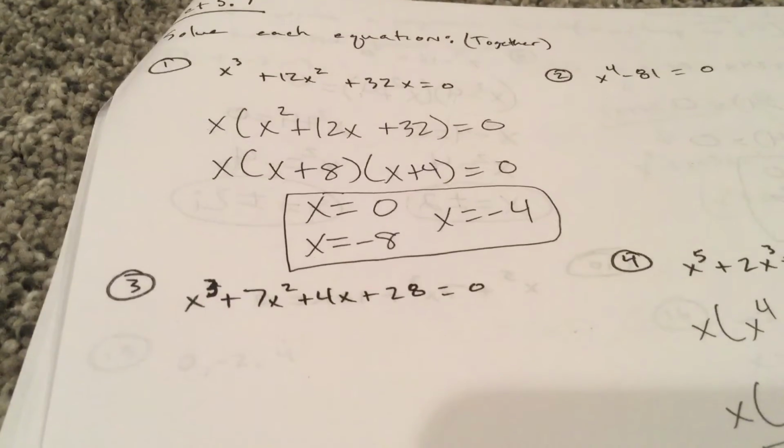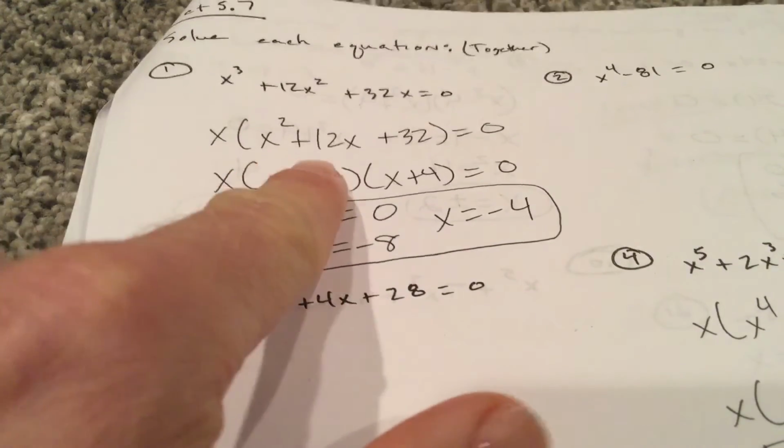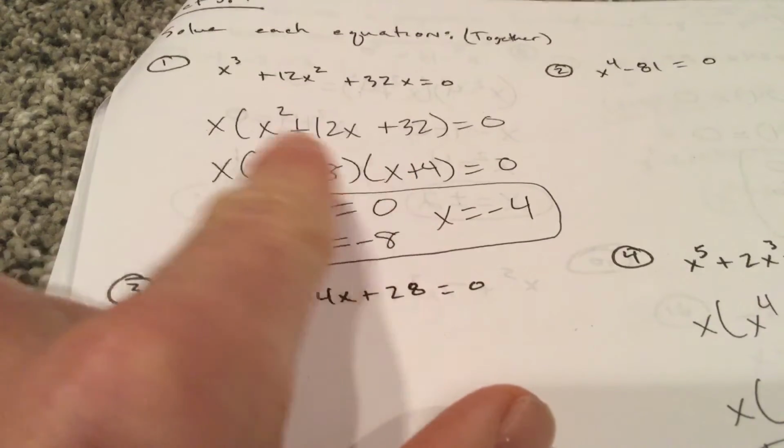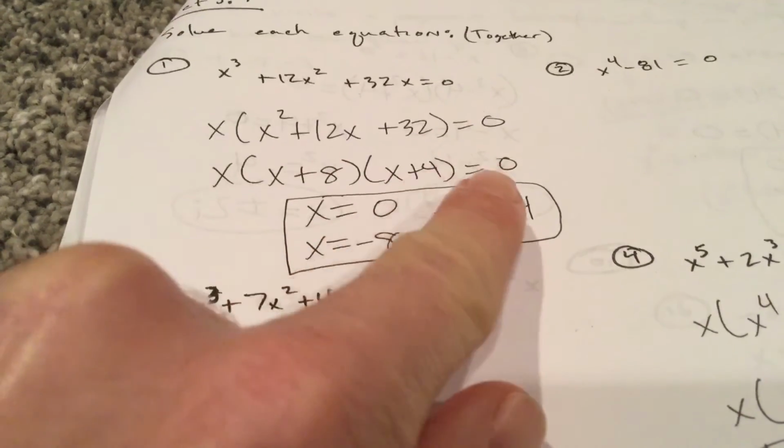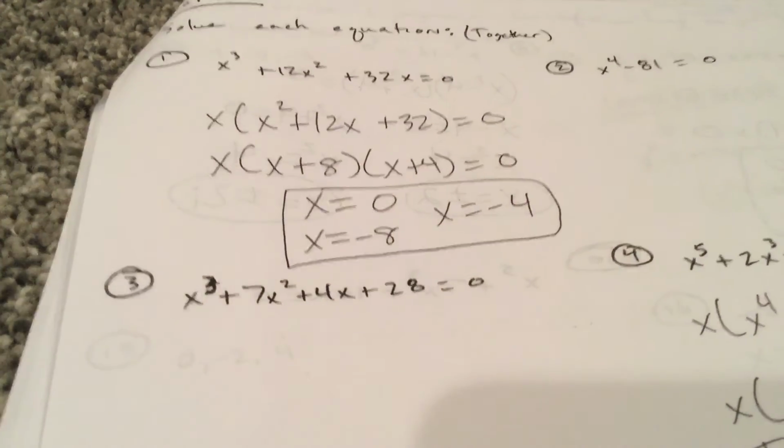All right, solve each equation. Folks, factor out the x they have in common, and then x squared plus 12x plus 32 factors to give you that. x equals 0, x equals negative 8, x equals negative 4.